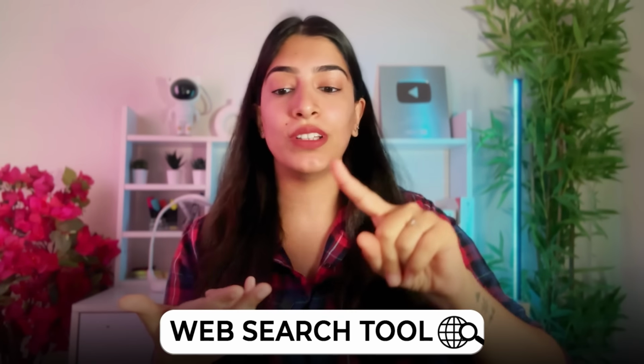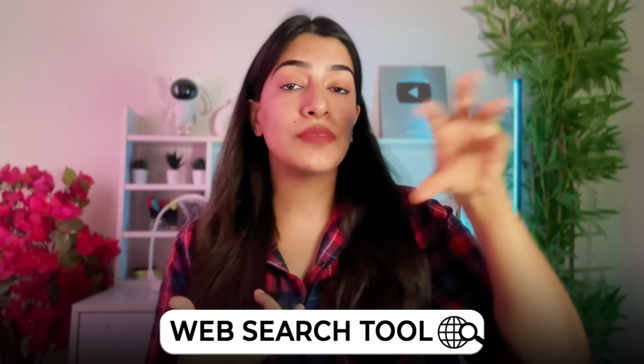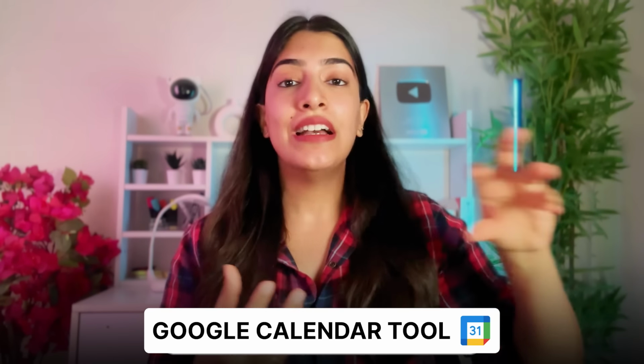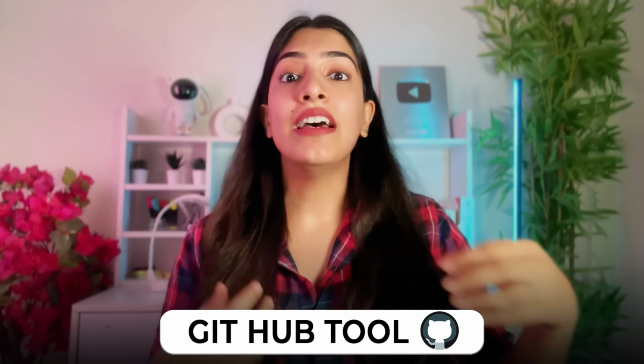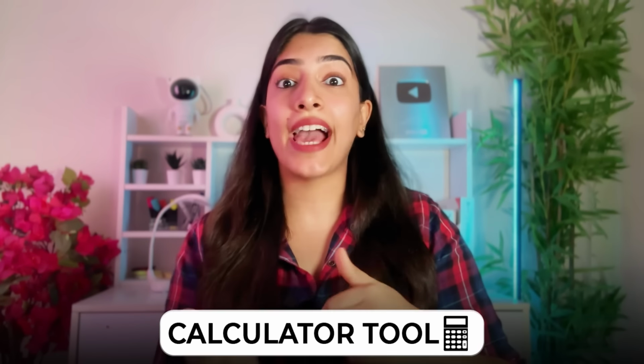So there can be many tools. They can be a web scraping tool. They can be a tool to just schedule the meeting, so a Google Calendar tool. They can be a tool to push your code to GitHub, so a GitHub tool, right? Or a get weather tool or a calculator tool. So there can be many tools like this. Now before we move ahead, let me explain a bit more about how tools work.